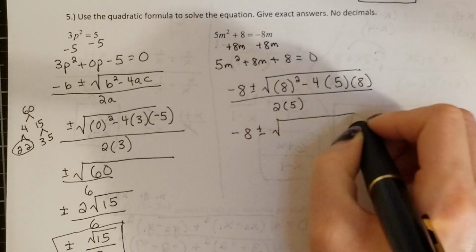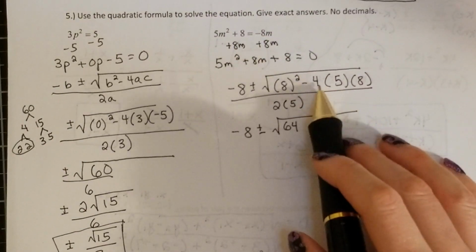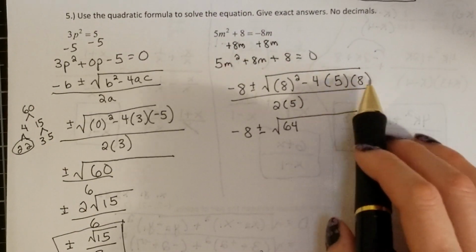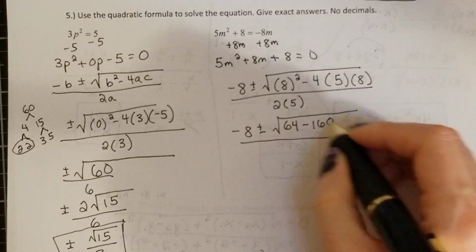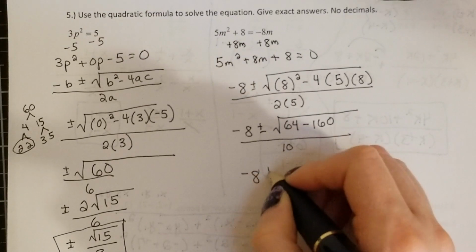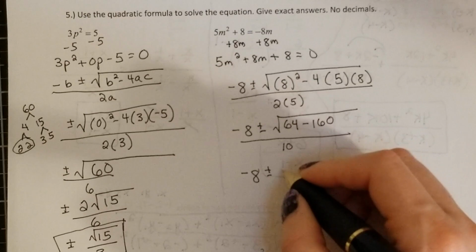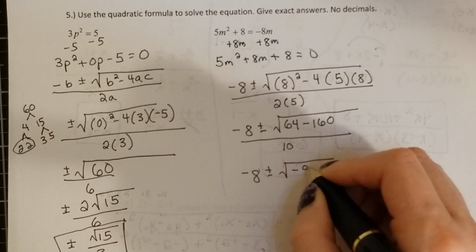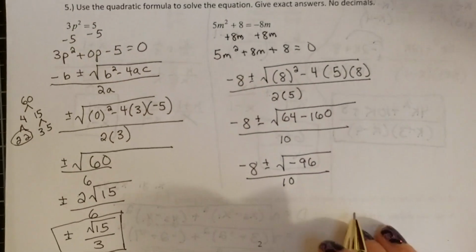Okay, so 8 squared, that would be 64. And 4 times 5 would be 20. And 20 times 8 would be minus 160. And 2 times 5 would be 10. So negative 8 plus or minus the square root of 64 minus 160 would be negative 96, over 10.